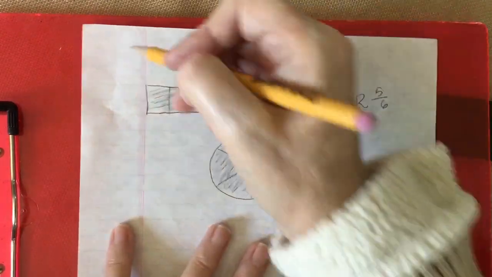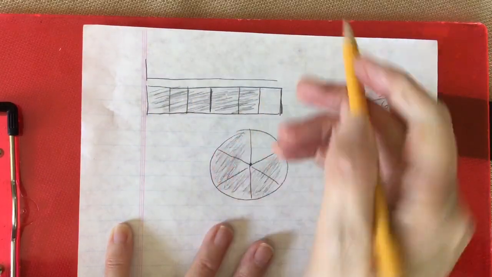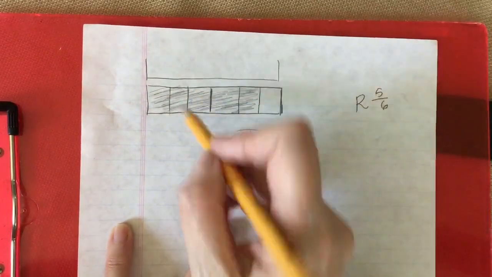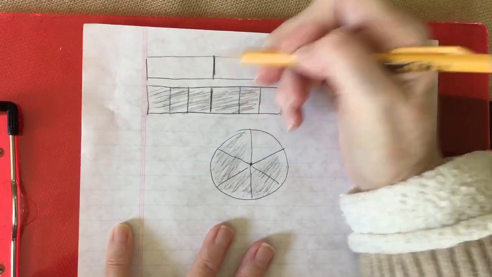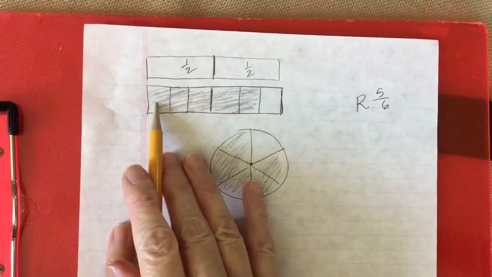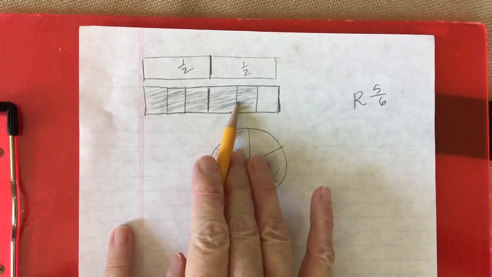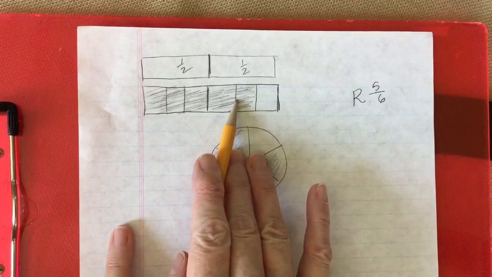Well, since I have my fraction bar here, I'm going to make another bar that's exactly the same size and shape, and I'm going to cut it in half. 1/2 and 1/2. Boys and girls, he colored 5/6. The question says, has he painted more than half?